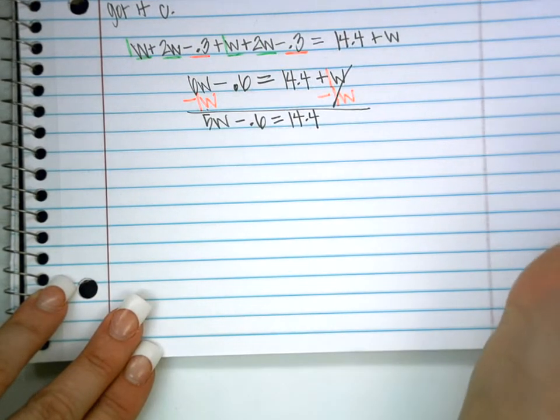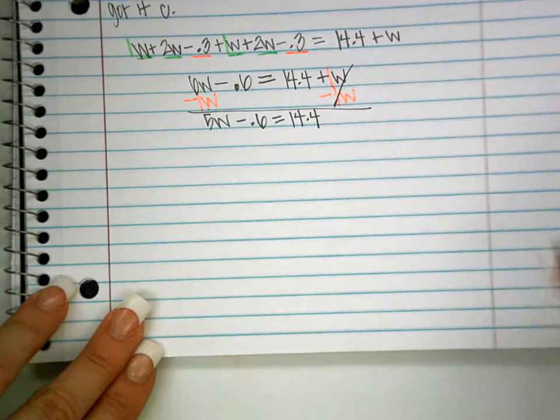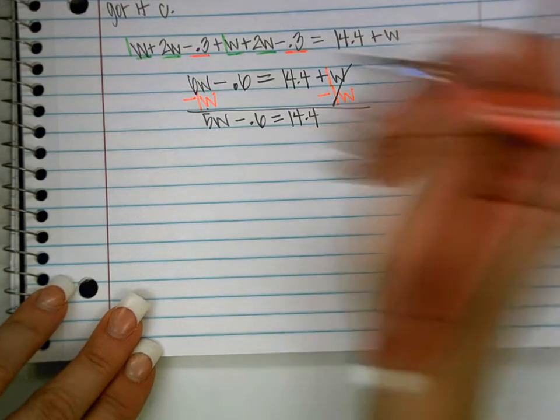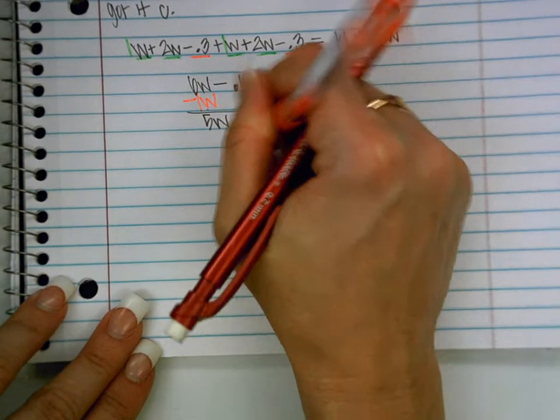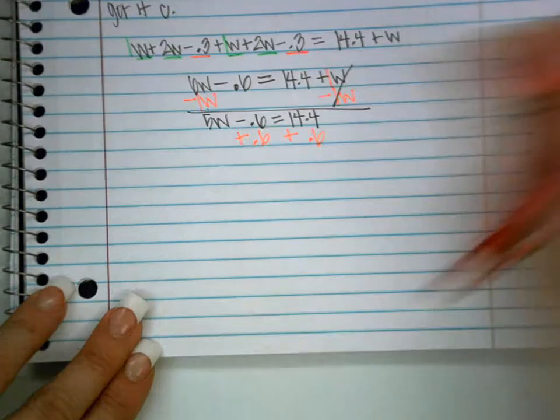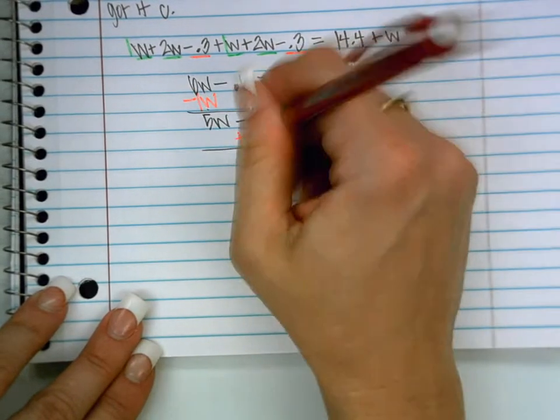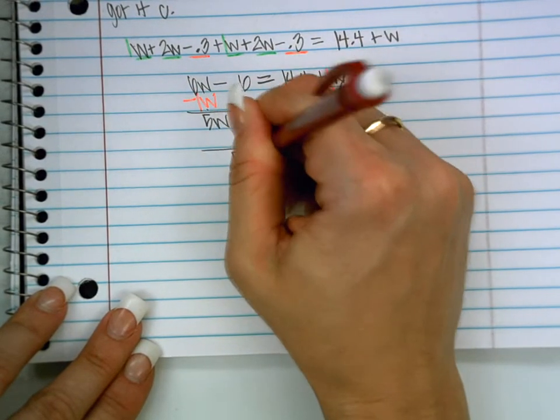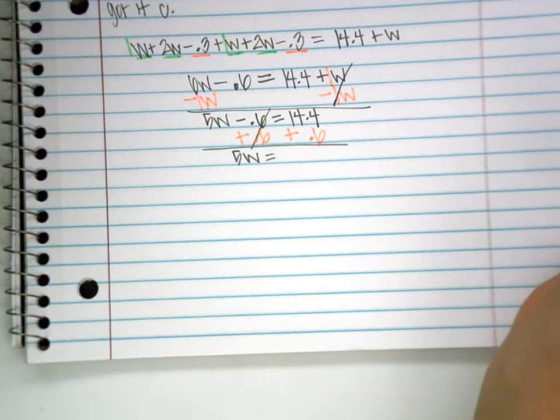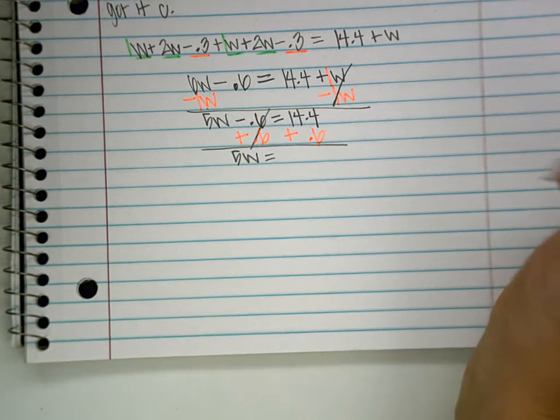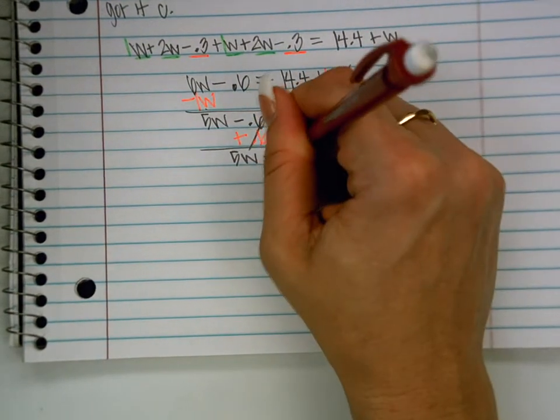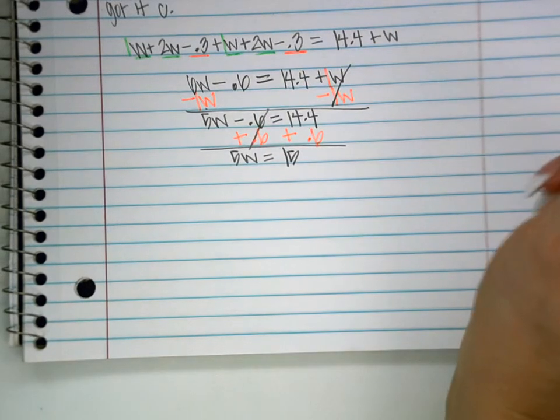How do you move the 0.6? Add 0.6. Okay, so add 0.6. These go away, so we got 5W equals, what's 14.4 plus 0.6? 15.0. Do I have to write the 0.0? No, it's the same thing.